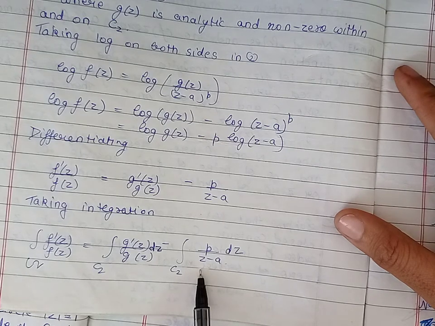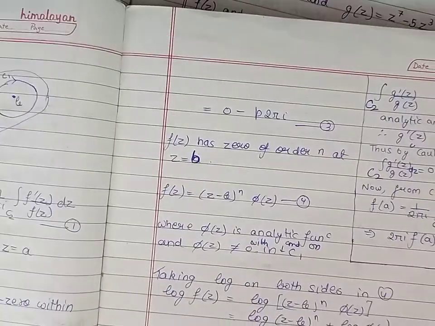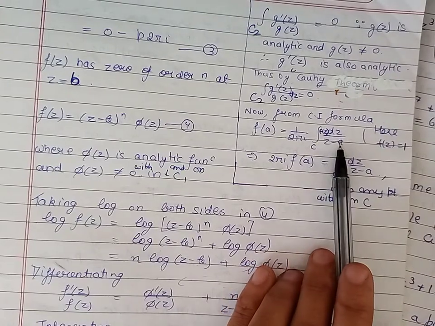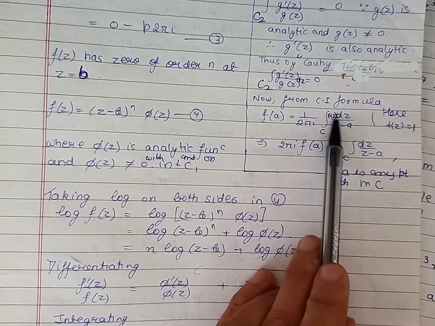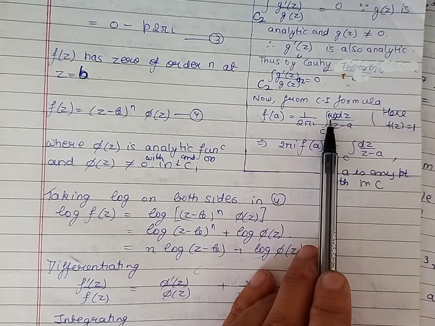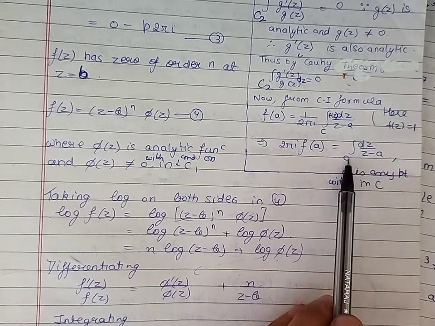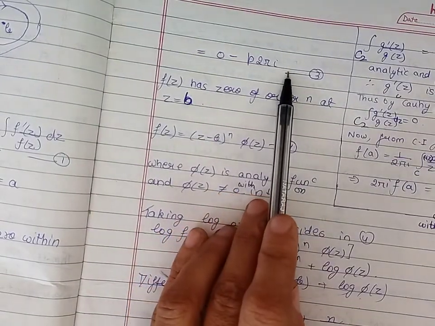Cauchy integral formula. So by Cauchy integral formula, if a function is analytic in and on a closed contour C and a is any point within that contour C, then f of a is equal to 1 upon 2 pi iota integral f of z divided by (z minus a) dz. We can use this formula here. Here function f is 1, so our value will become 2 pi iota. The value of this integral will be 2 pi iota. So our expression becomes minus p into 2 pi iota.